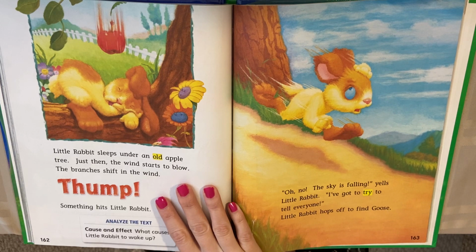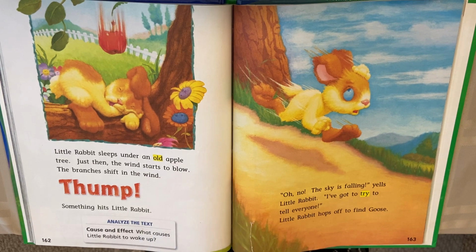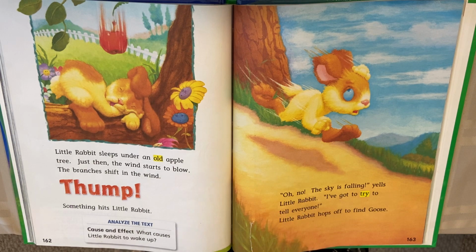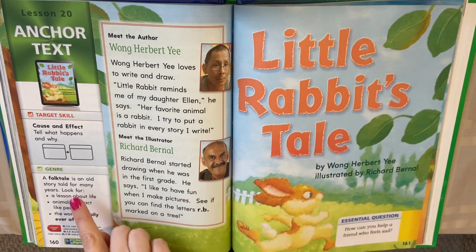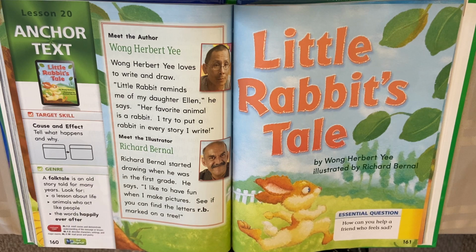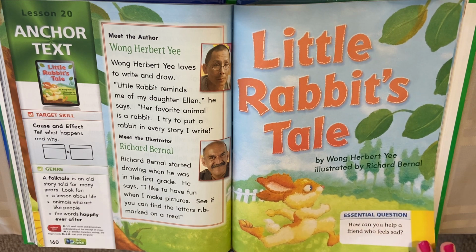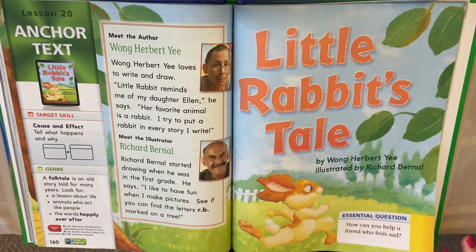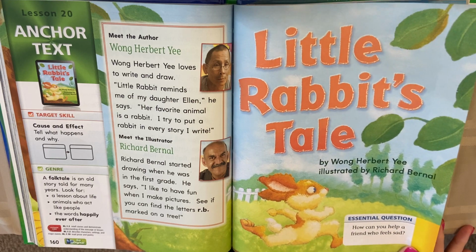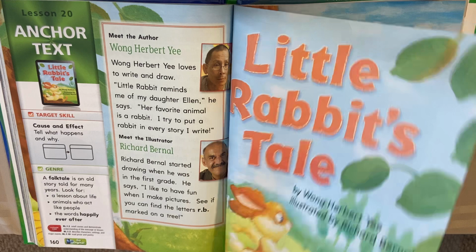The other thing I want to say before I start reading this is there might be another story that is familiar to you that's very similar to this, because remember, a folktale is an old story told over and over again, right? So in this story, it's Little Rabbit's Tale, but there might have been a story or maybe even a movie that you saw that has some similar events. So try to think about that as you're hearing this story. Have you heard something like this before?